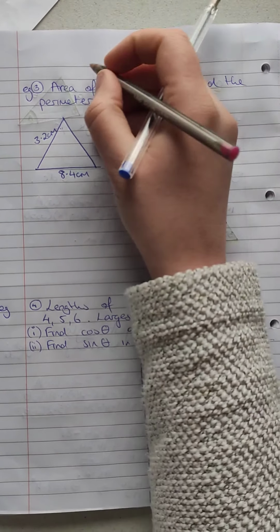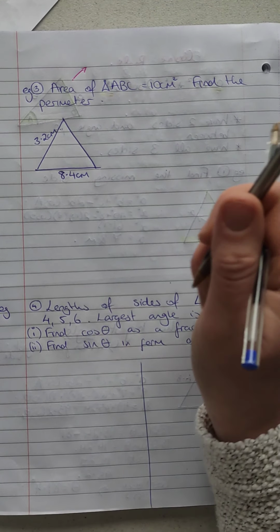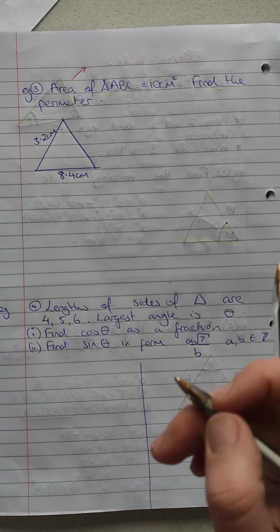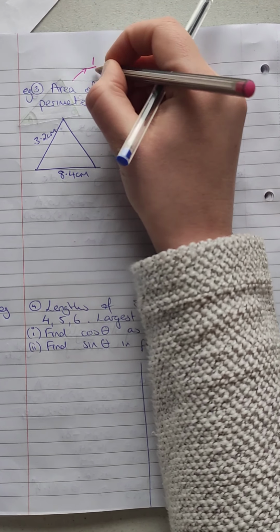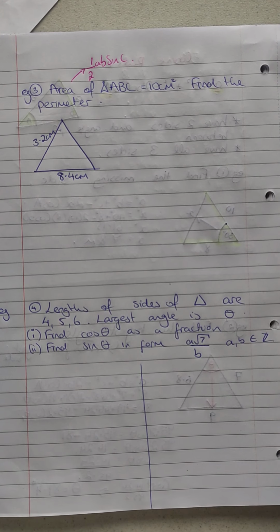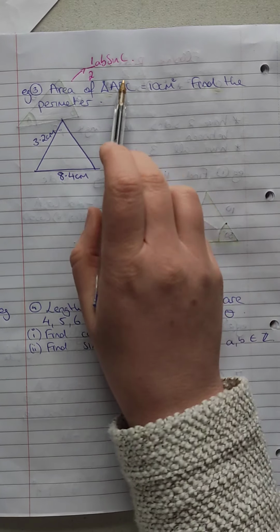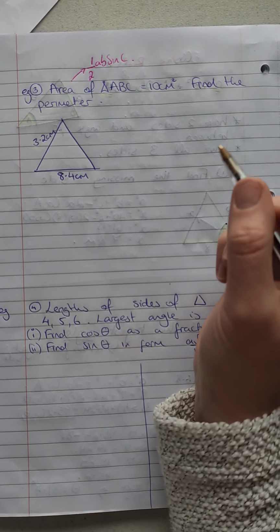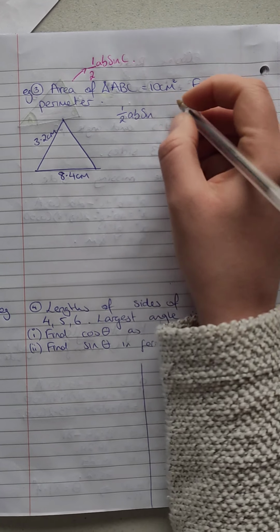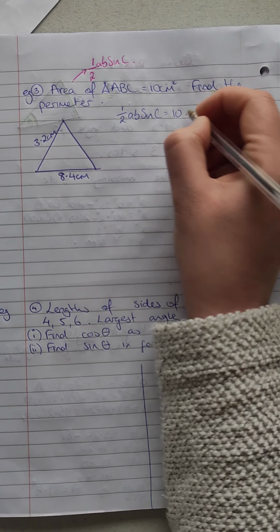Remember from last week, the area is what? Don't tell me it's half the base by the perpendicular height. It is, but that's not relevant to us here. In trigonometry, what formula are we using? Half AB sine of C. Half AB sine of C, and that is equal to 10. Okay, so let's write that down. So we have a half AB sine C is equal to 10.